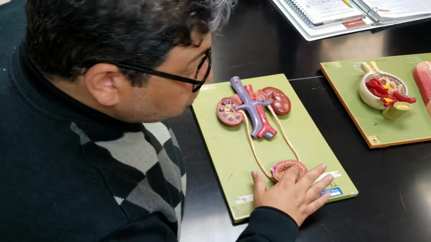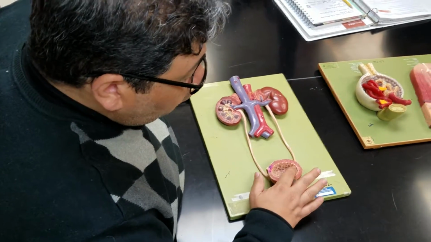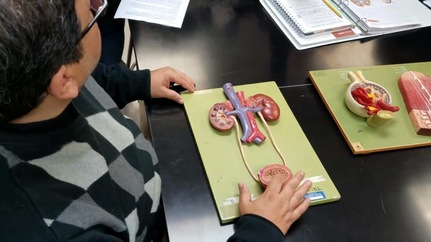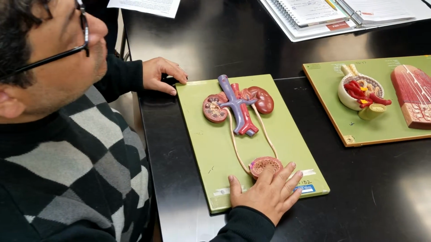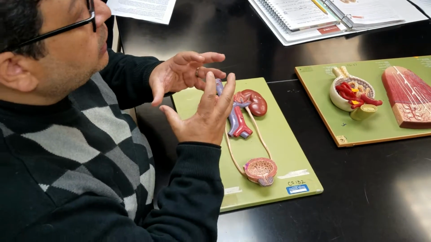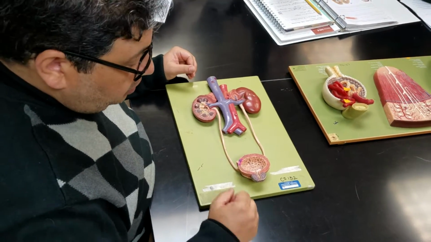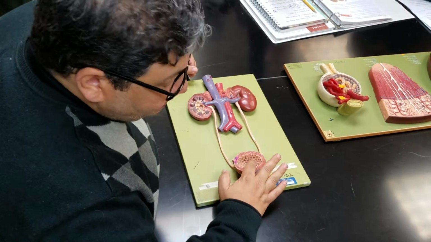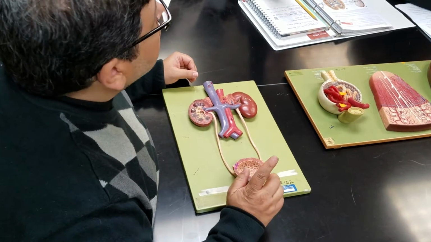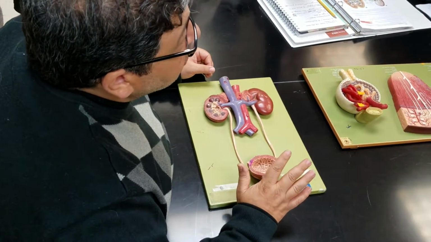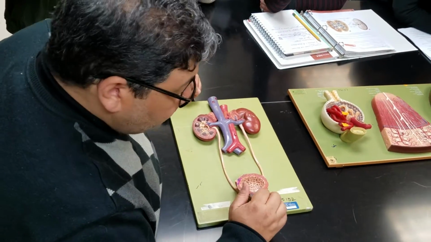We call these rugae. The rugae give the hollow organ the ability to expand without tearing. So that's the rugae. You have this in the stomach, and you have this in the vagina as well.